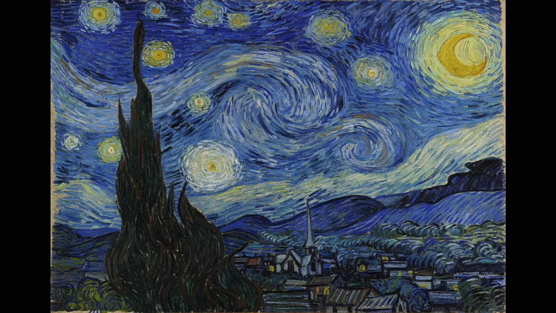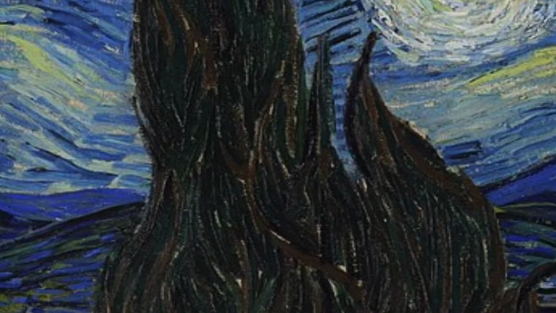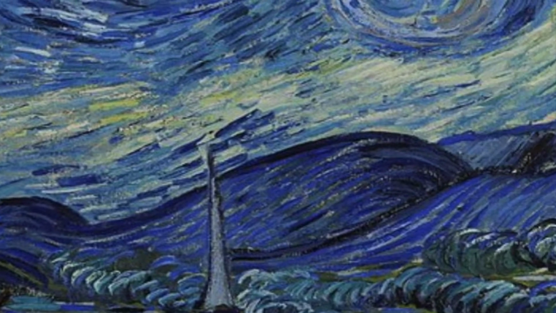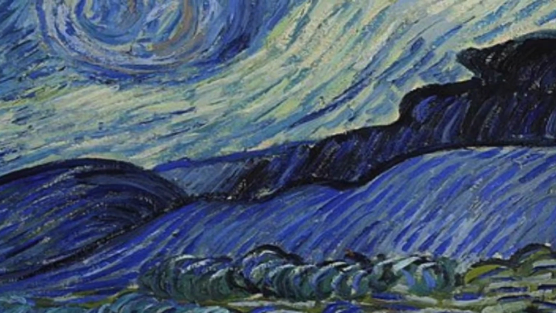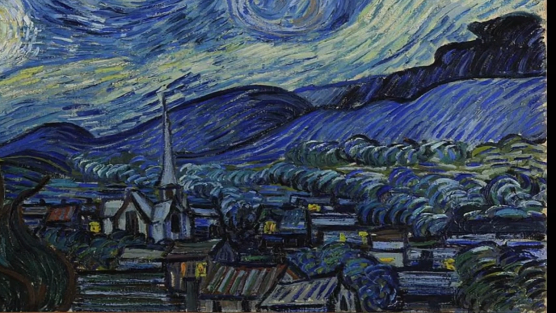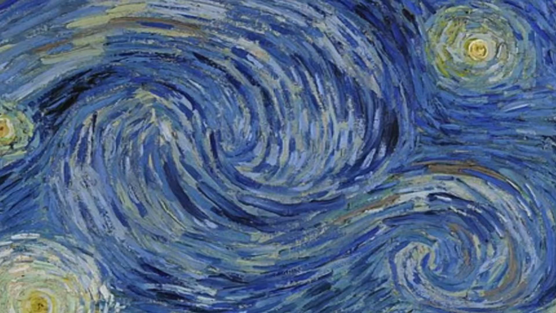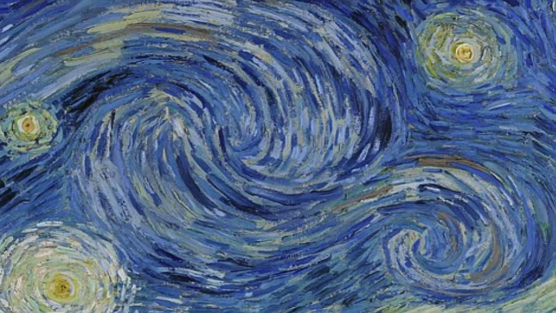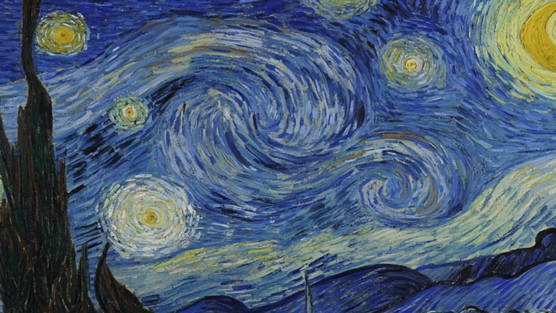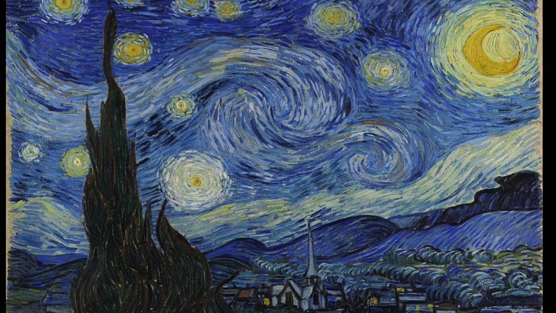There are many lines in this picture, but we're going to pay particular attention to the strong line going from the left side of the page up to the right that depicts the mountains. There's a really strong, curved, flowing line that shows the shape of the mountains. There are also the small, short, sharp, straight lines that are used to create the village. We look at the curved lines that are made with short, sharp, curved brush strokes, and that shows the swirls and the movement in the night sky.